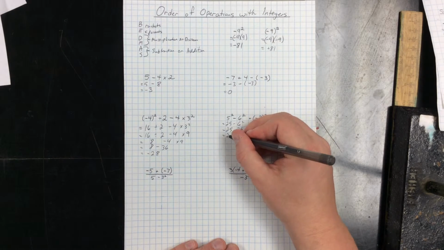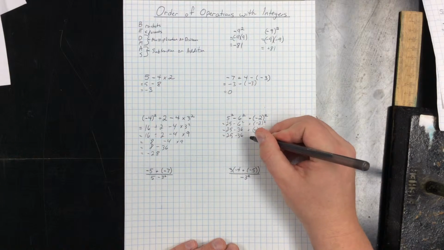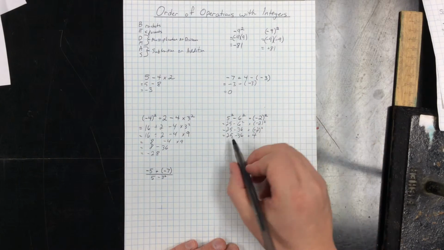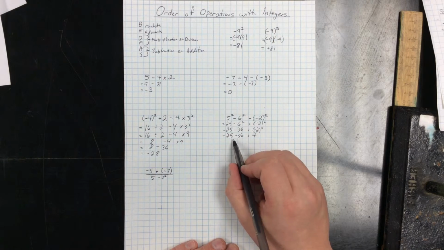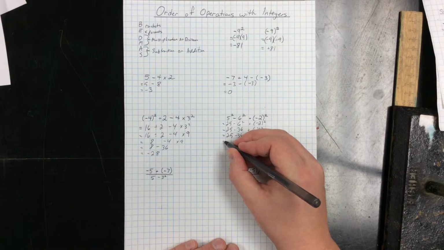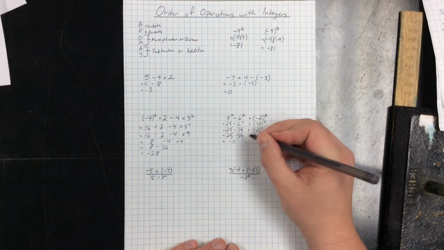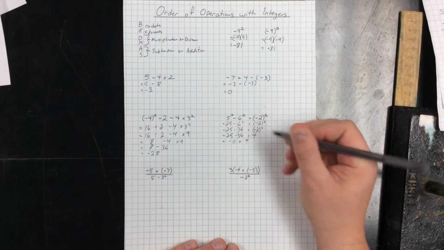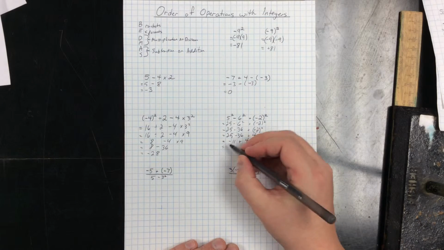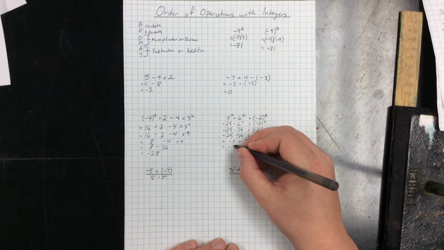And get that last exponent. Negative 2 times negative 2 is 4, so plus 4. 25 minus 36, I think that's going to give me negative 11, plus 4. So negative 11 plus 4 is going to give me negative 7.